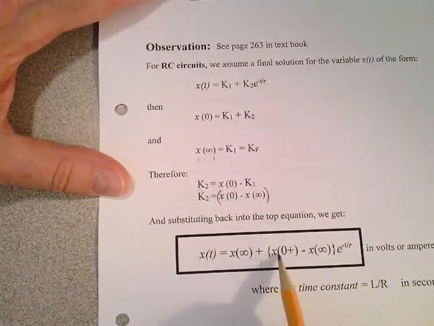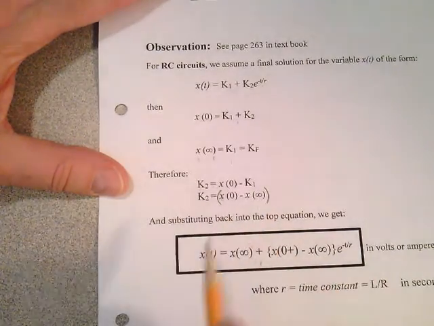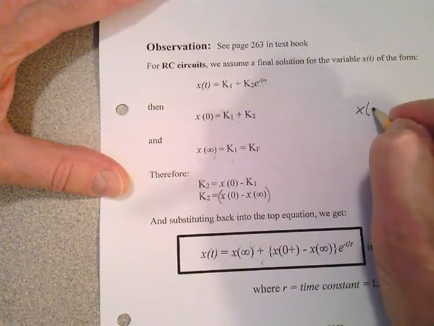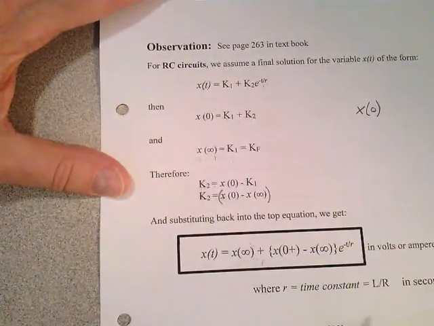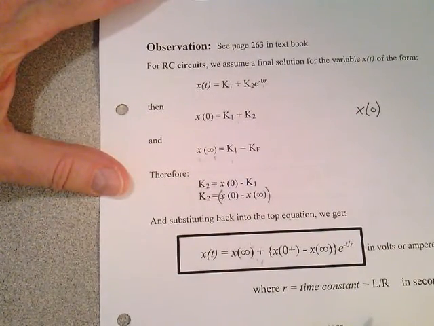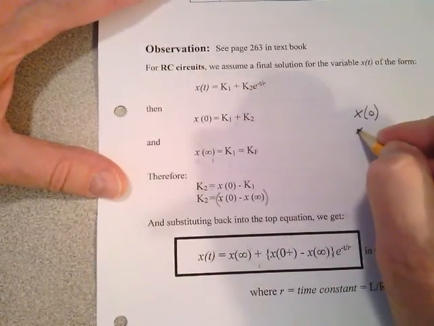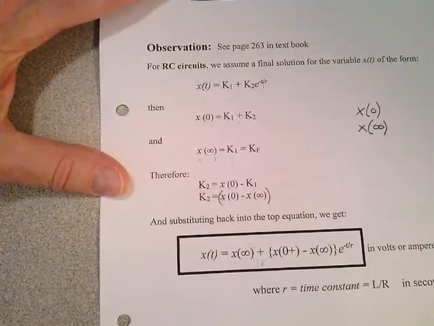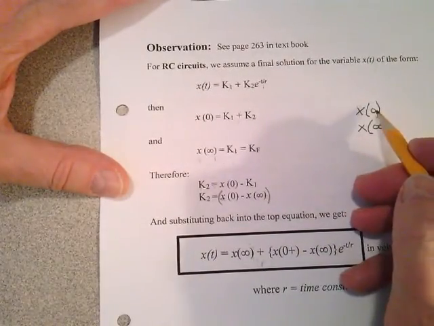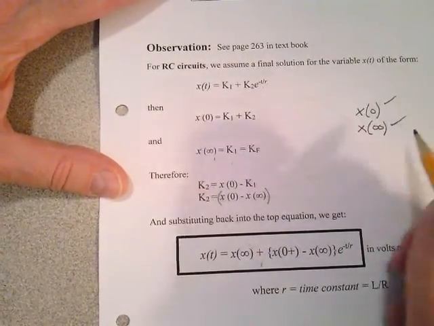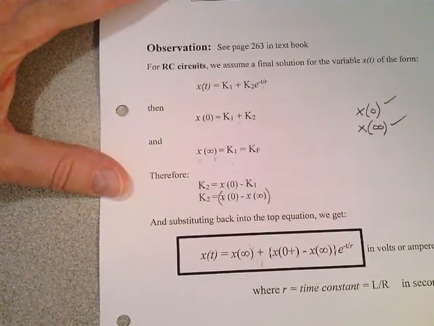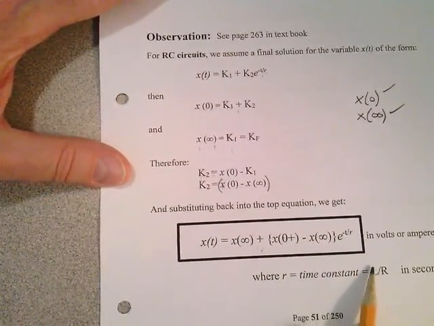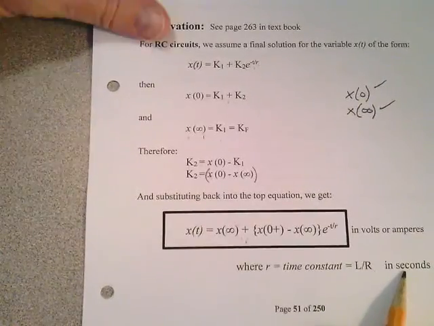We put a K2 in right here. We just showed K2 in terms of what? In terms of x of 0, in terms of x of infinity. That's all you need to find out. On these circuits, you find out this, using common sense. Plug them into here. There's a general expression. The only difference is time constant is L over R in seconds.